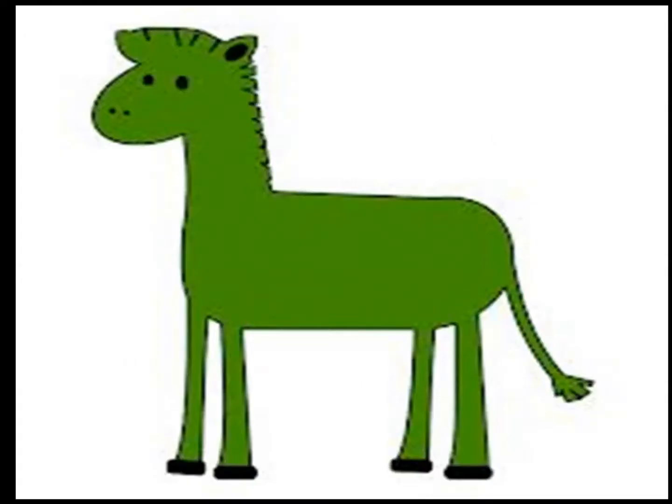Here's a picture of an old horse I used to have. He was green. I called him simply Chartreuse, that was the name of my horse, Chartreuse. Put a saddle on Chartreuse, and he was very happy.